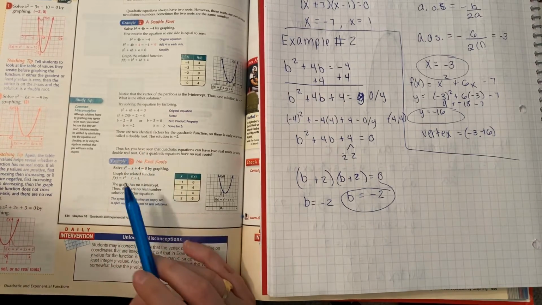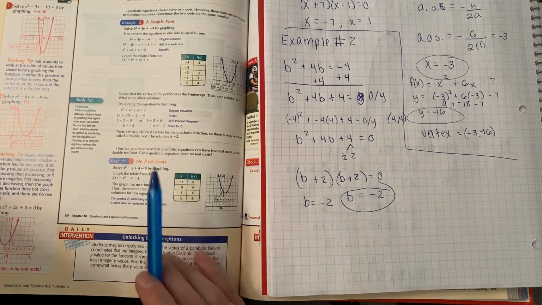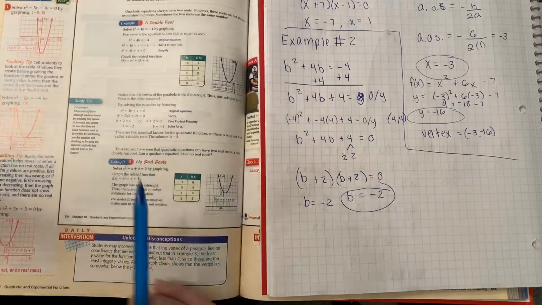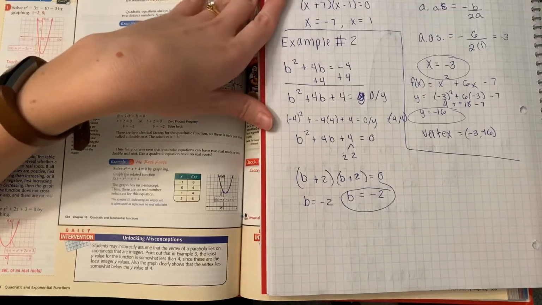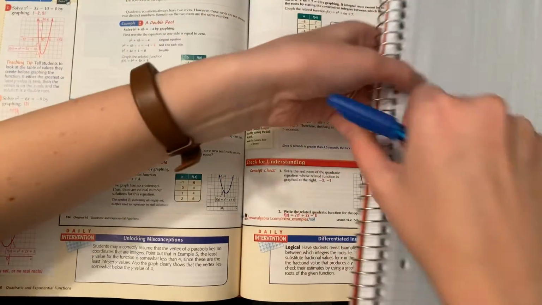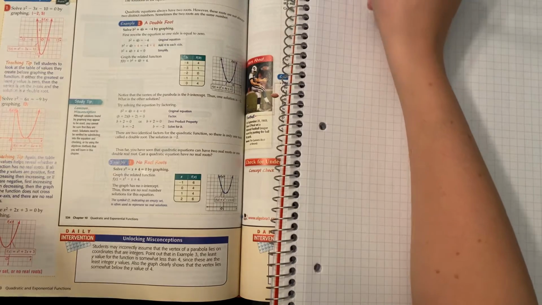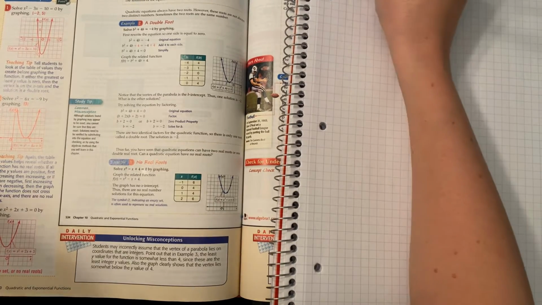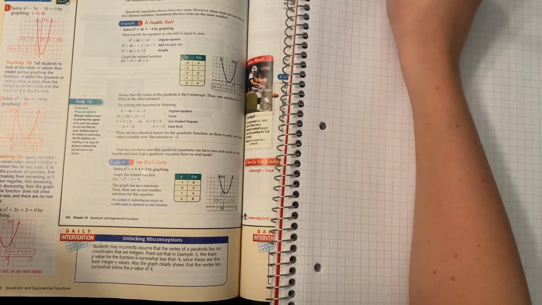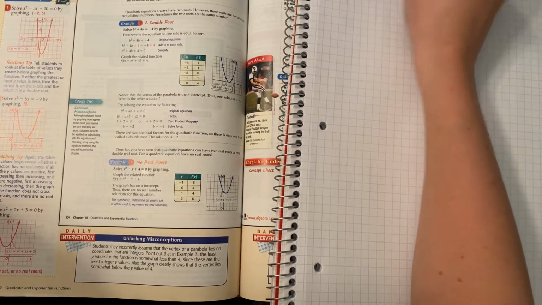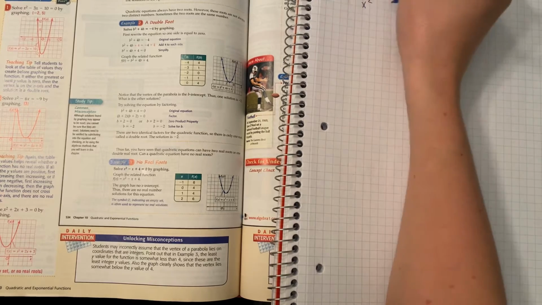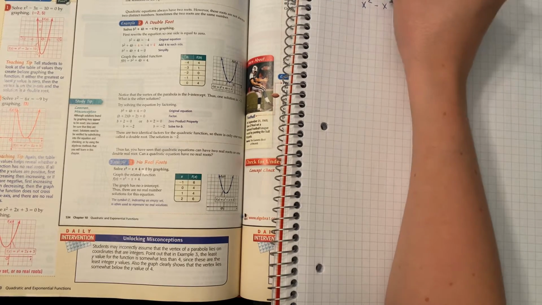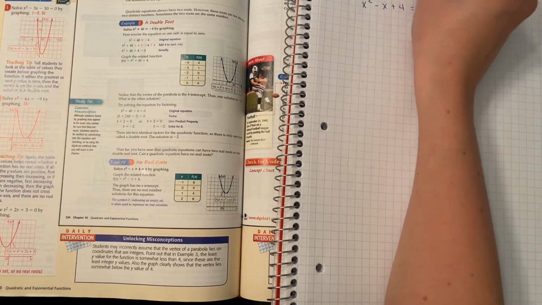Now moving on, what happens when you have no roots? Thus far you've seen the quadratic equations can have two roots or one double root, but can a quadratic equation have no roots? Solve x squared minus x plus 4 equals 0 by graphing. So example 3. We're told to solve this by graphing. X squared minus x plus 4 equals 0.